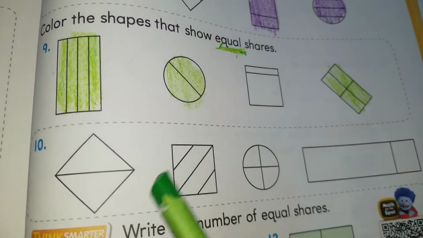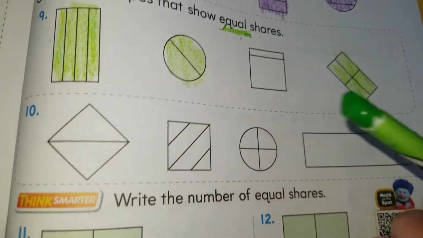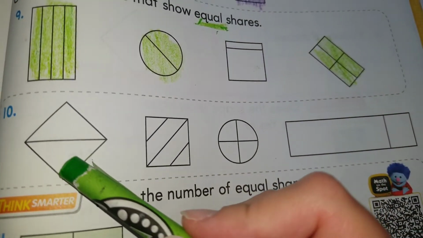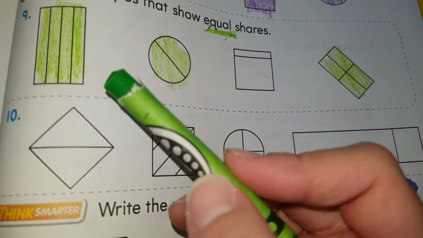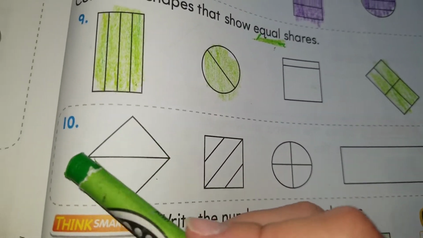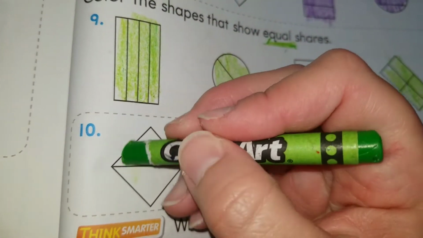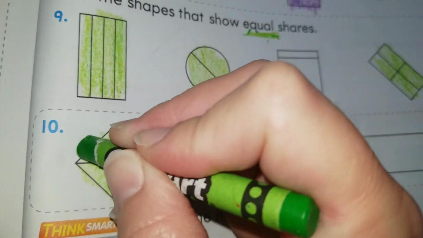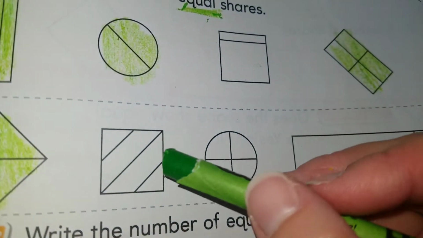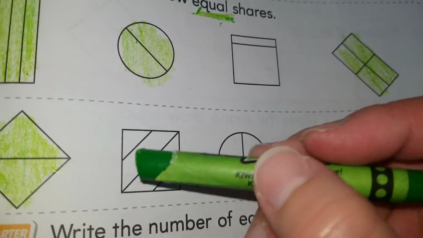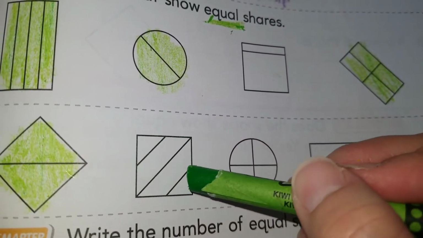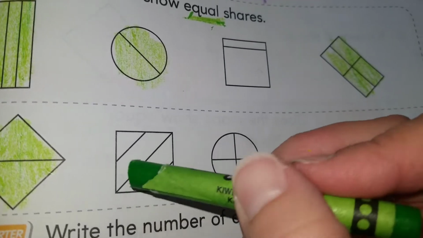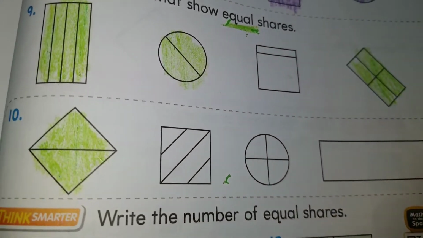Alright, we're going to do the same thing for number 10. We're going to look for equal shares, equal parts. Is this rhombus showing equal parts? Yes, you can see the same triangle that you see on the top, you can see it on the bottom. So this one is showing equal parts. Is this one showing equal parts? No. Here you can see a triangle at the top and at the bottom. And here you can see something that looks like trapezoids.